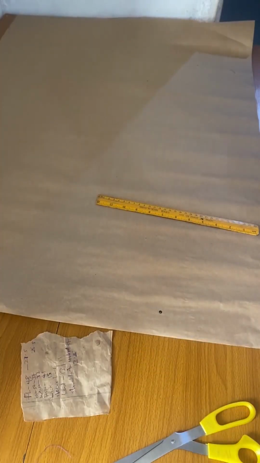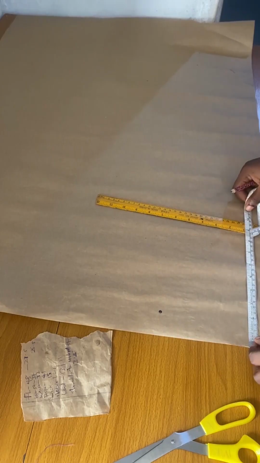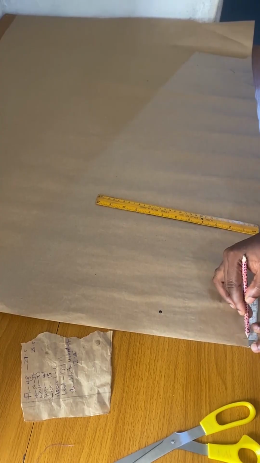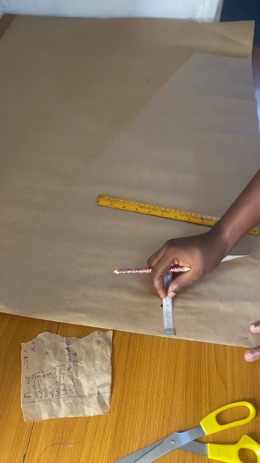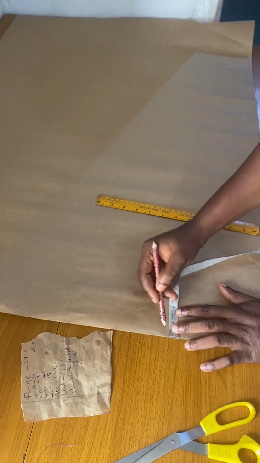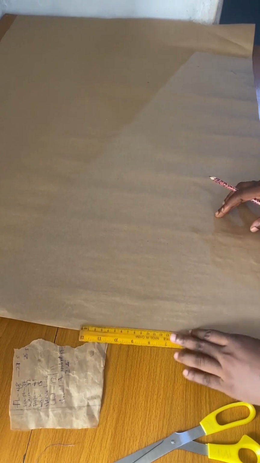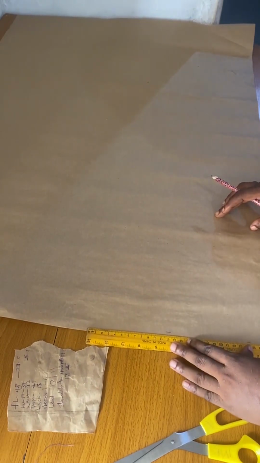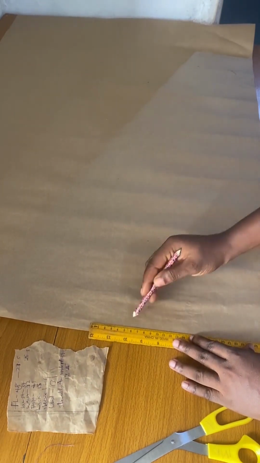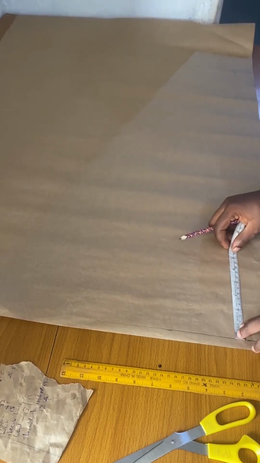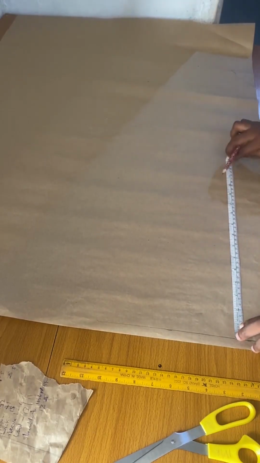What you are going to be doing first is measure your shoulder to under bust, but first of all measure half an inch here for the joining at the shoulder. This is my half inch. So I'm going to measure the shoulder to the bust and shoulder to the under bust.